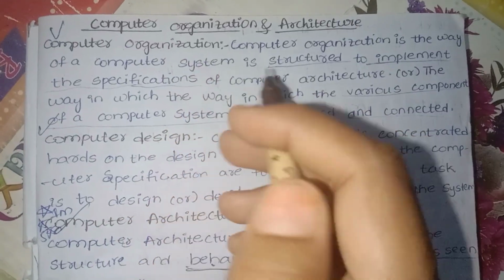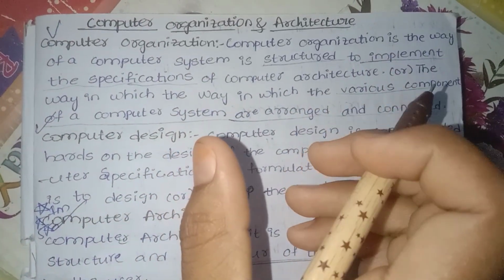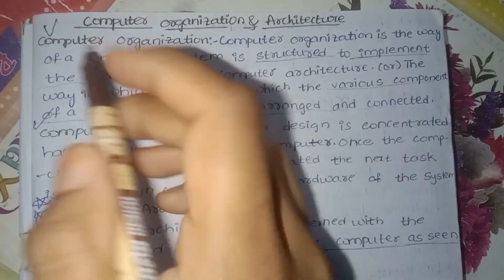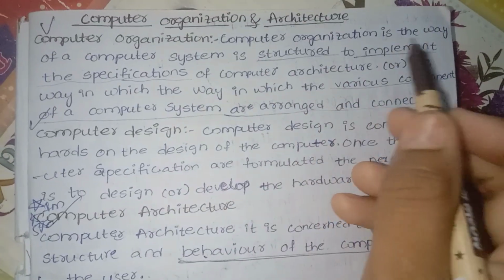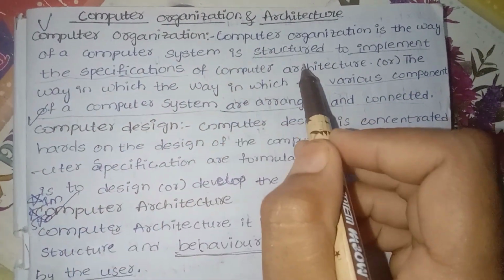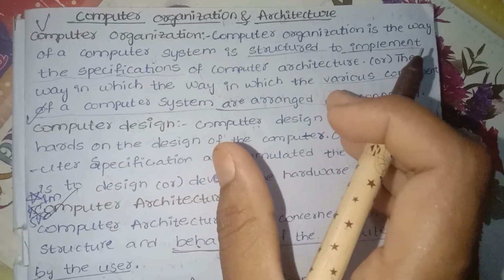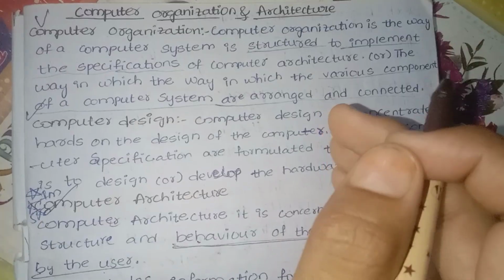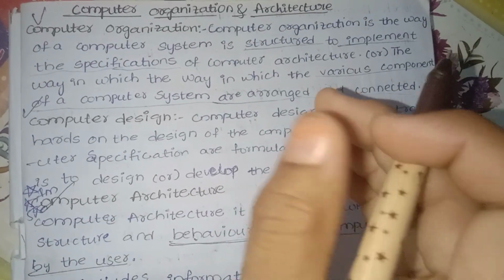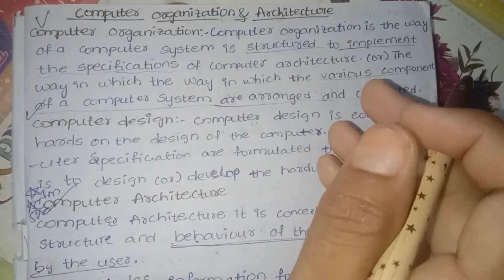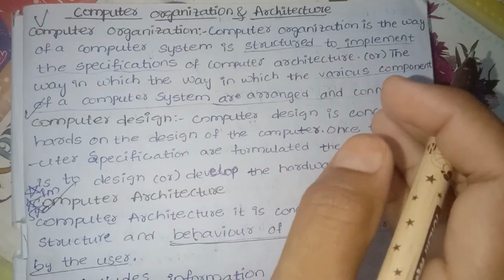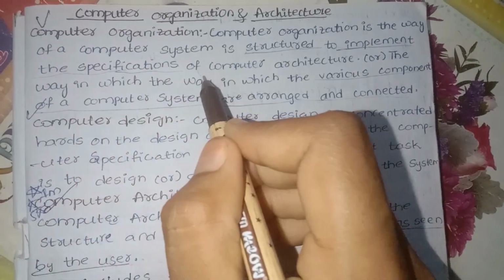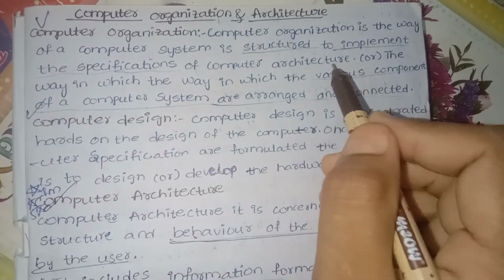It is the process of structuring and arranging the various components of a computer system, known as computer organization. Computer organization is the way a computer system is structured, what components are used for arranging it, and how the structure is used to implement tasks in the architecture. Structured to implement the specifications and functions of computer architecture. This is one definition.